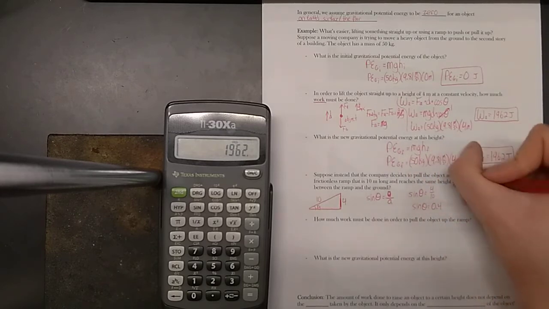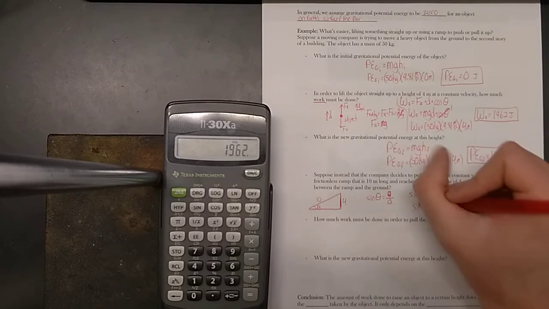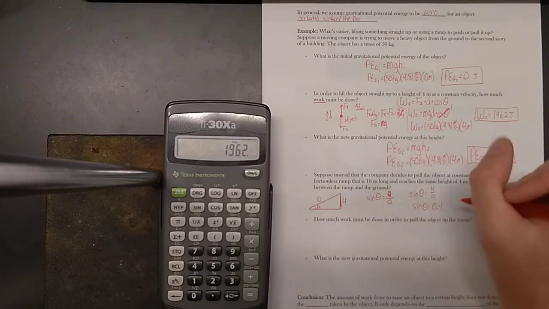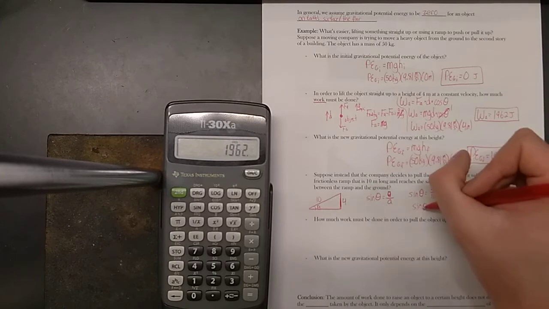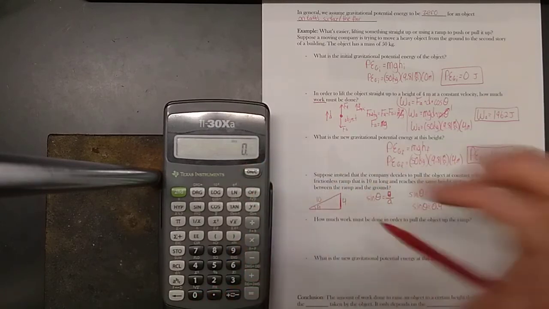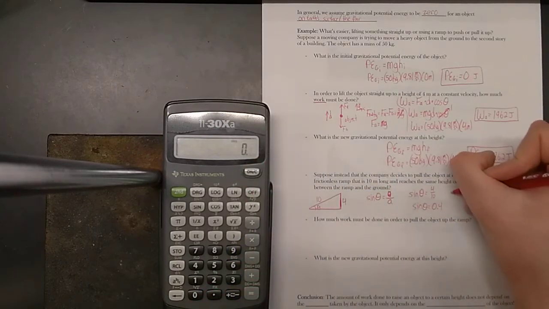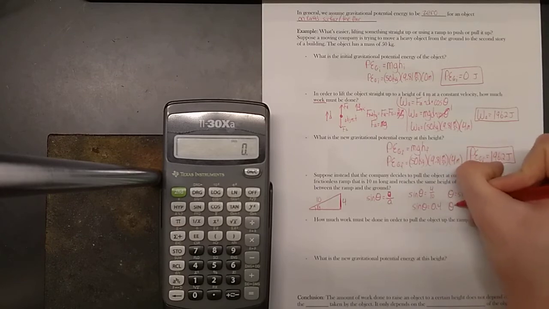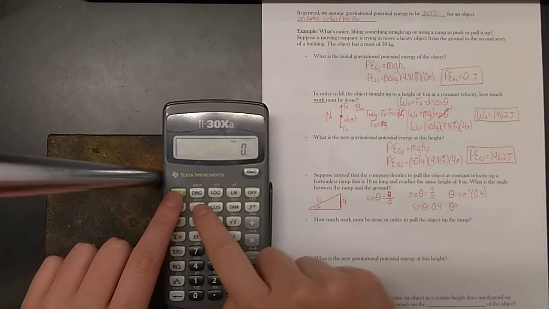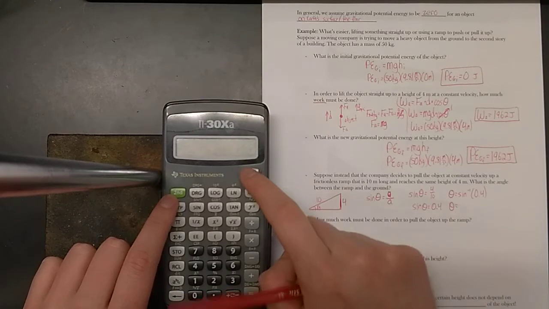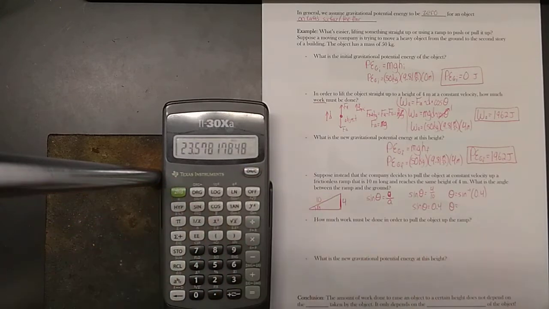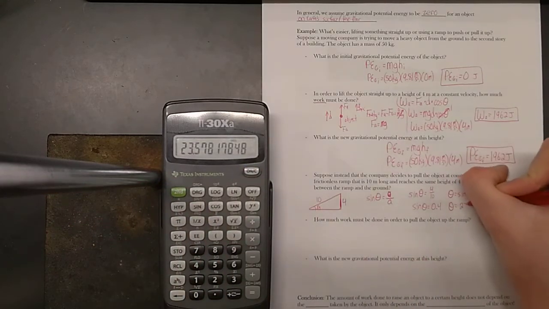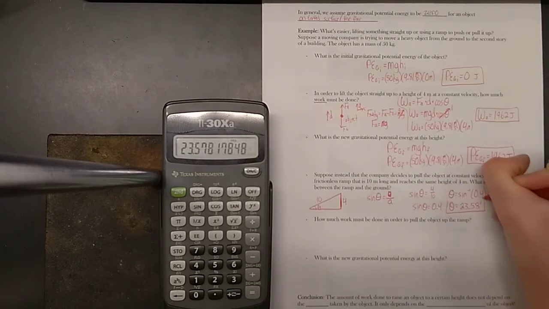Now I have to take the inverse sine of both sides. The inverse sine is what will allow me to figure out what theta is. I can't just do the sine of 0.4. I need to take the inverse sine of 0.4. So theta equals inverse sine of 0.4. That's the extra button on your calculator, okay? Inverse sine, you gotta hit second and then sine. So 0.4 second sine, and I get an angle of 23.58 degrees. That's the angle that the ramp makes.